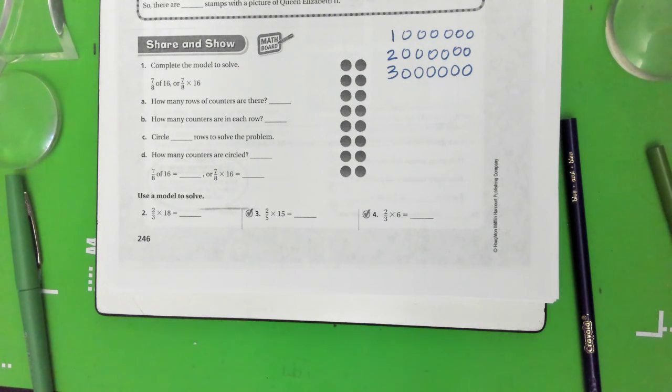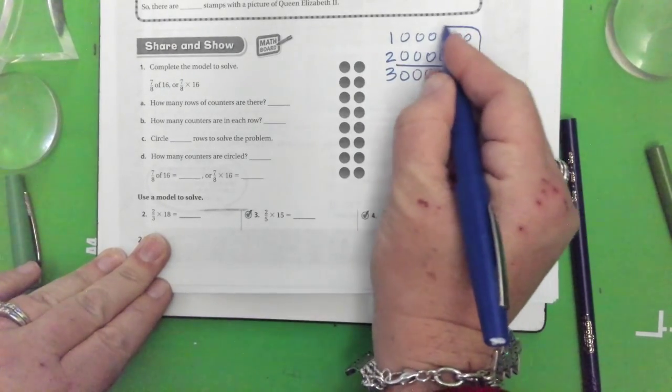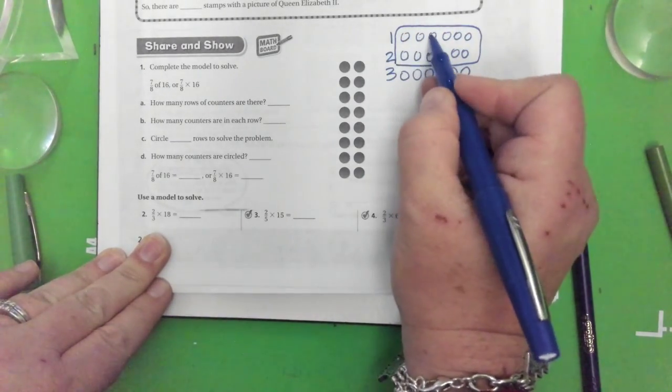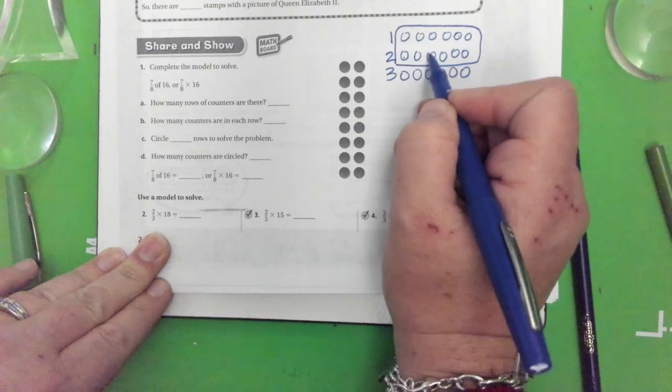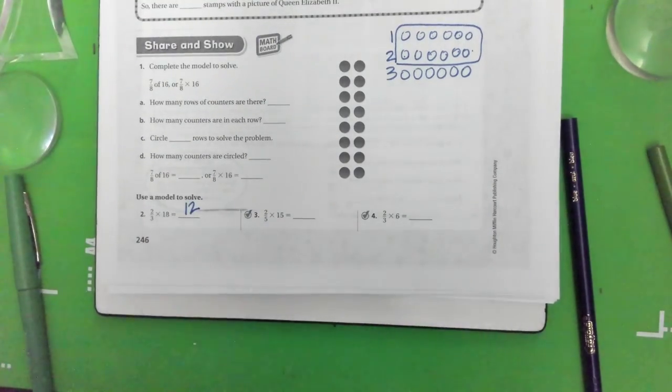So Sloan, what am I going to do now, sweetheart? Good, I'm going to take that many groups, right? And I've got to take 2 out of 3. Here's 1 out of 3, here's 2 out of 3. 1, 2, 3, 4, 5, 6, 7, 8, 9, 10, 11, 12. Great job.